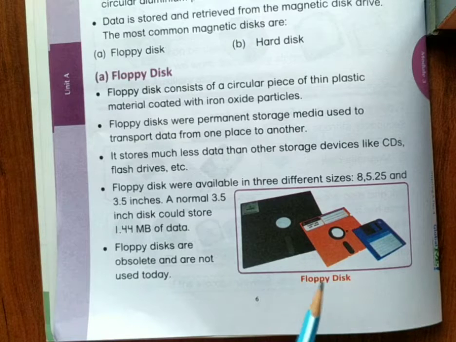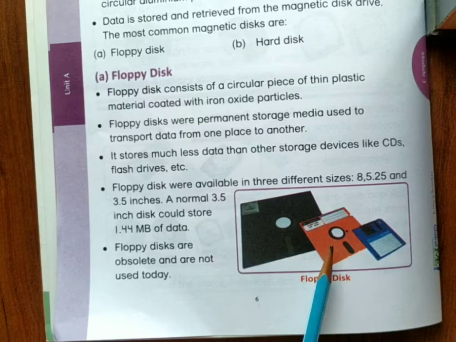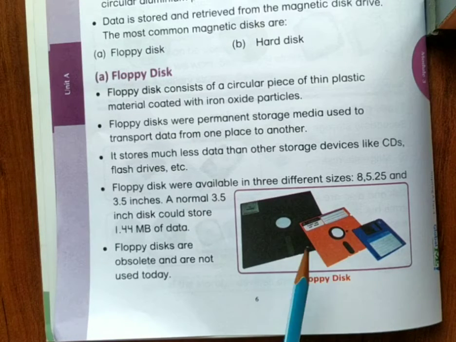Here you can see the images. There are three different sizes of the floppy disk. It starts from small, which we call 3.5 inches, 5.25 inches, and this we call 8 inches. These three types of floppy disk we used before, not now. Okay, nowadays we are not using them.